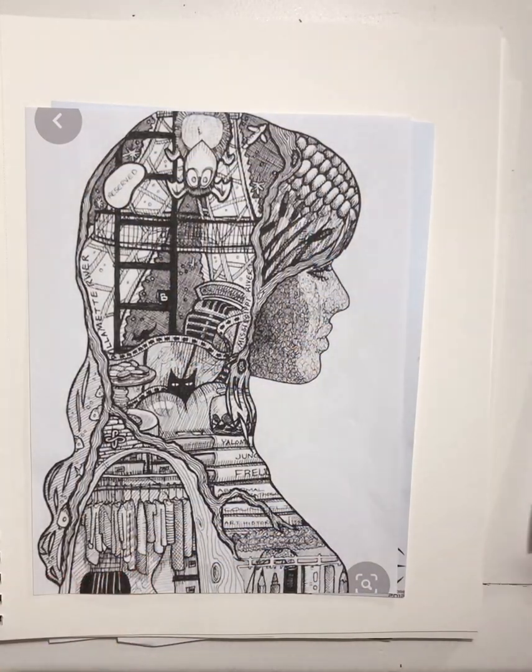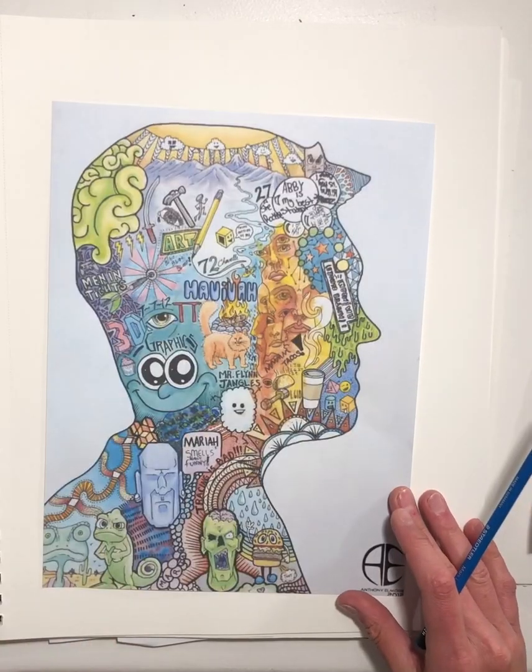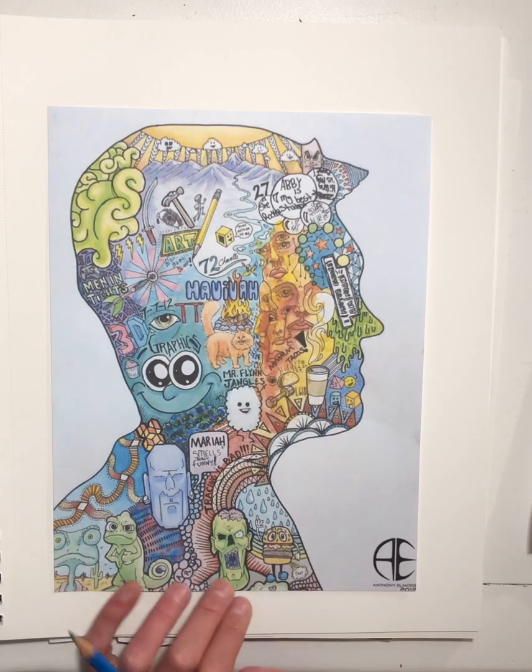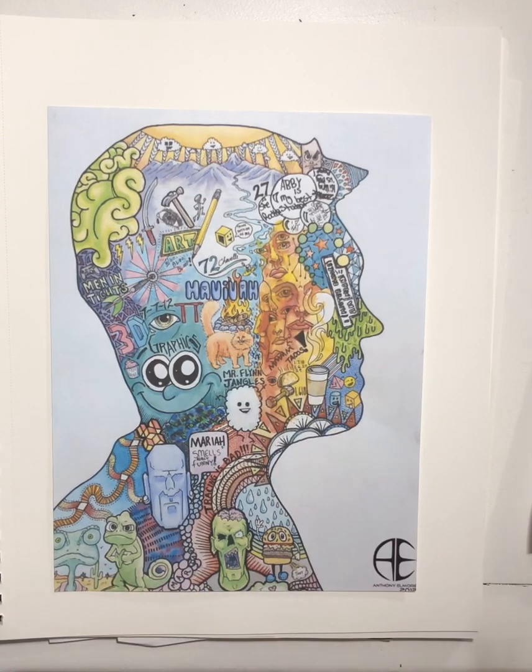This one, the entire thing is in ink. And for this one, it's a combination, mostly color, but there are areas of inking. So that's something to kind of think about. Is yours gonna have color? Is it gonna be black and white? Is it gonna be something that maybe is a combination?